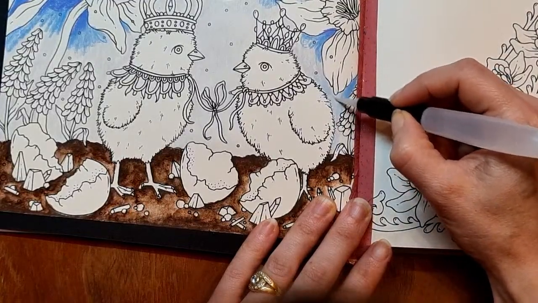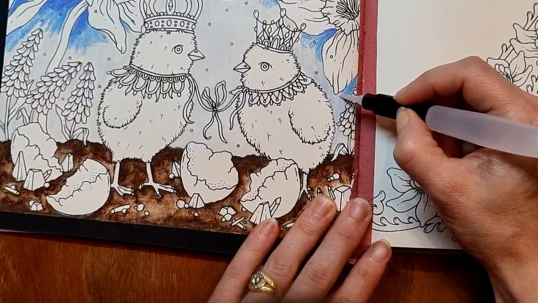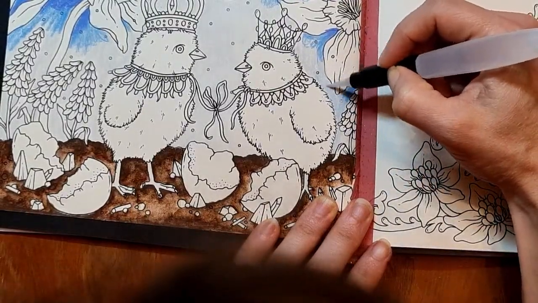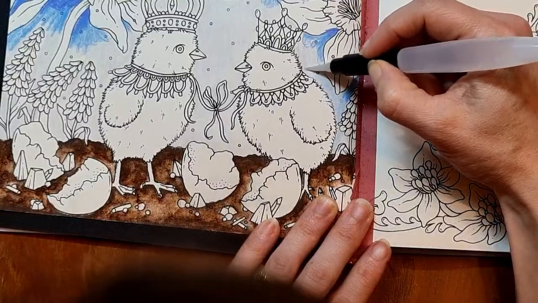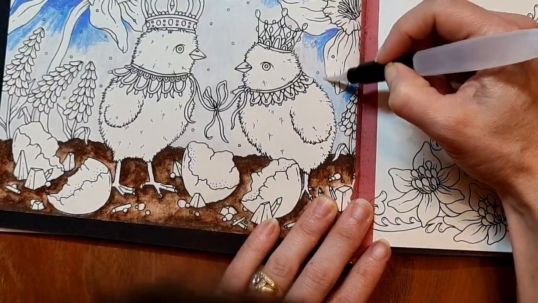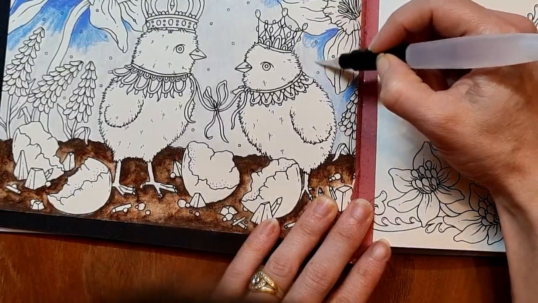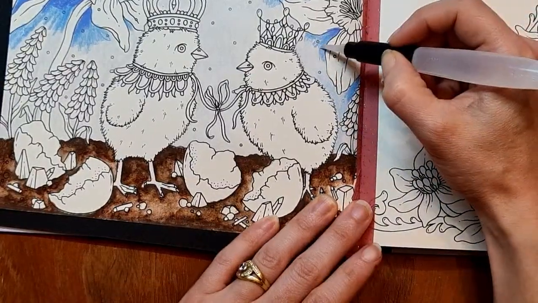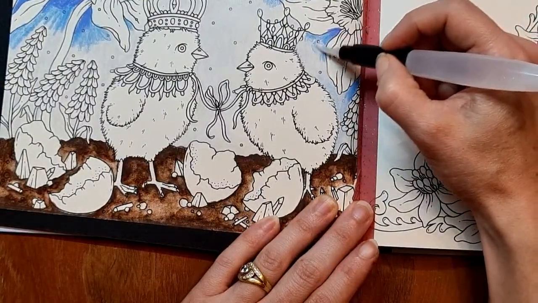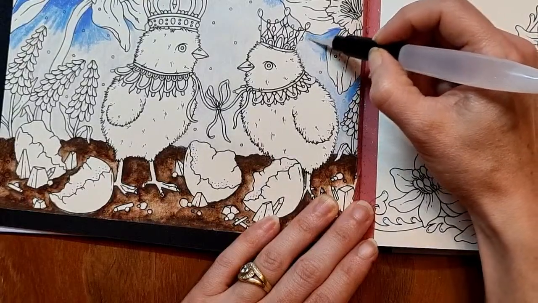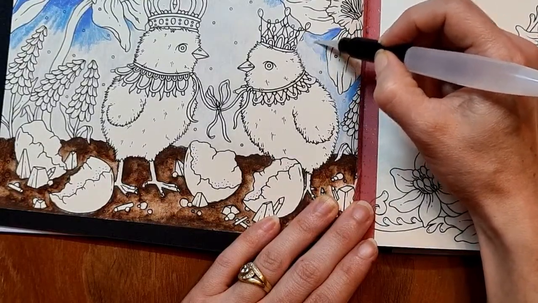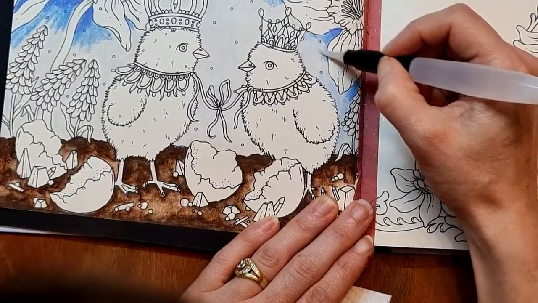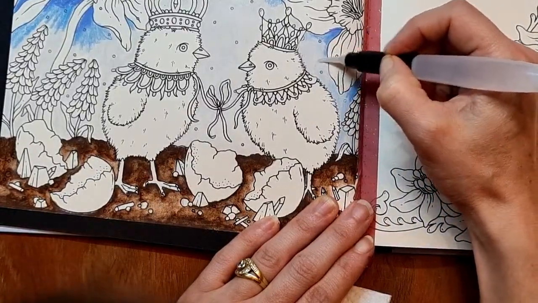So whatever color you start in, you'll pick up quite a bit of that pigment, and if you don't like it, you just wipe it off on a paper towel, and then you can go gently in and blend your colors out. So if I come here into the blue without wiping some of the pigment off, I can blend it out. So if I clean it though, I get a better blend.